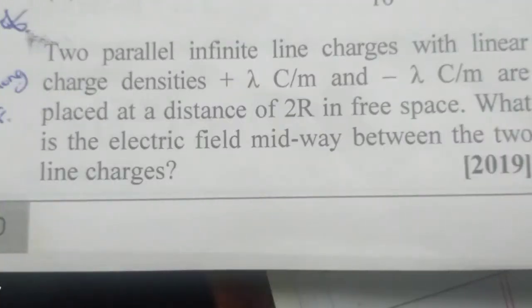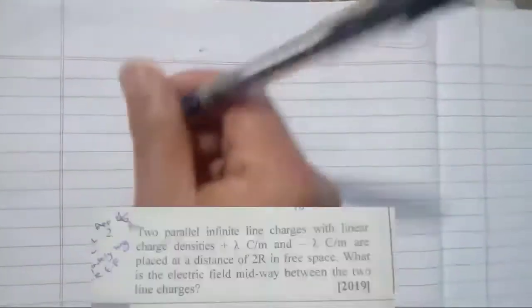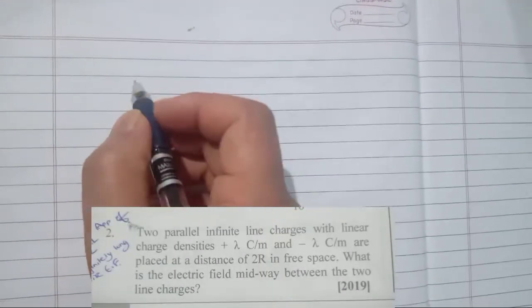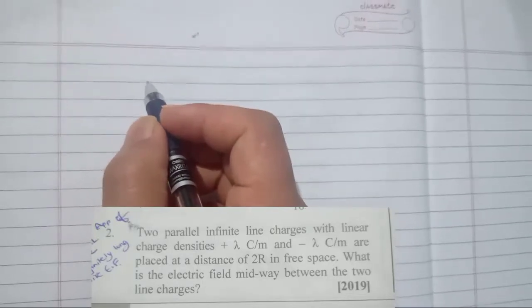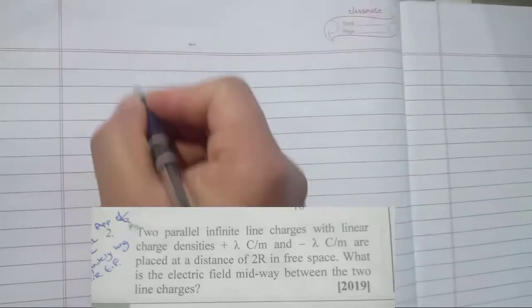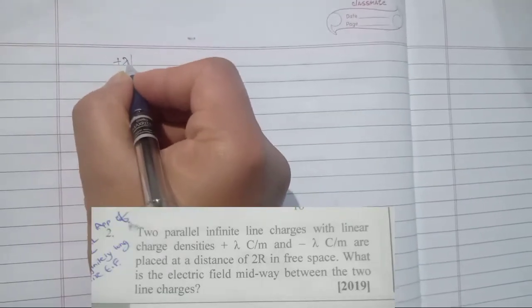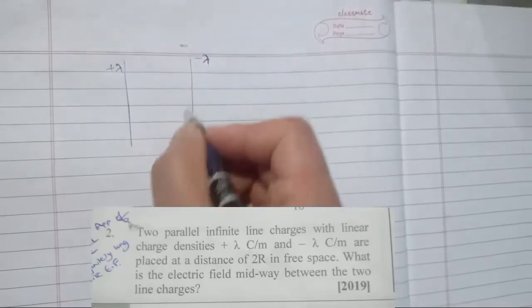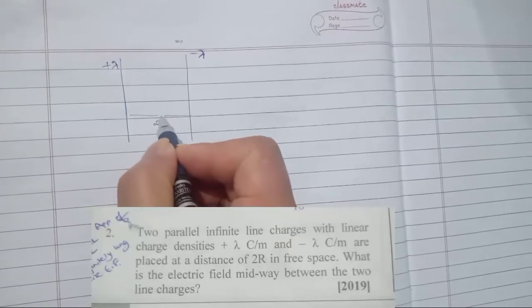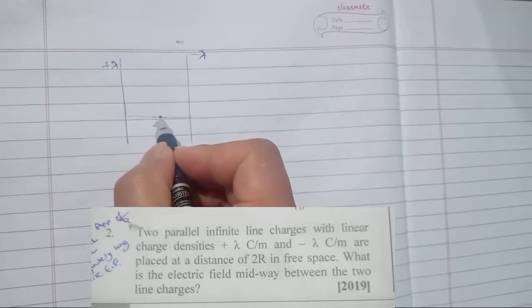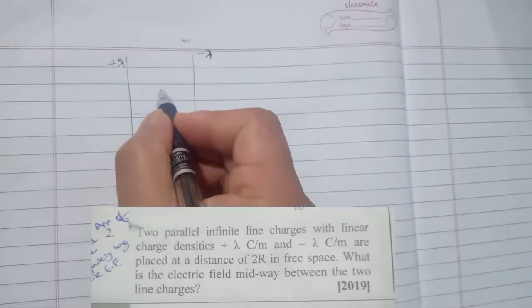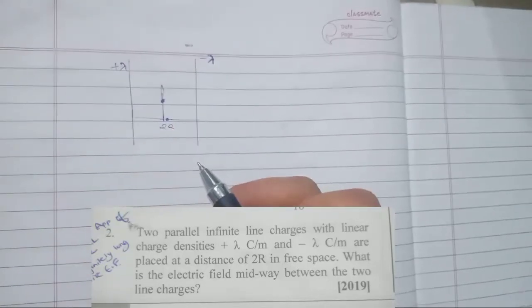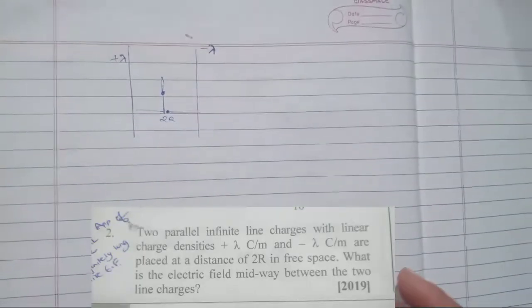Okay, our second question was asked in 2019. So pause the video and try to solve it. I hope you have solved it by now, and if you haven't, let's try to solve it. First, we are given two parallel infinite line charges with linear charge densities plus lambda and minus lambda, and the distance between them is 2r, and we have to find the electric field midway, that is between these two line charges.